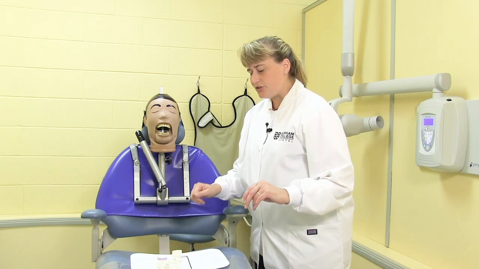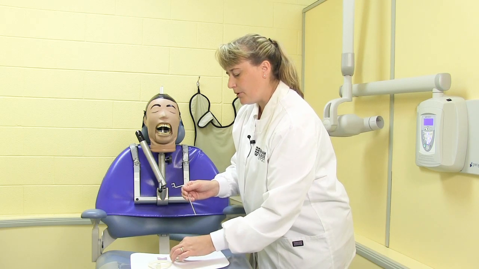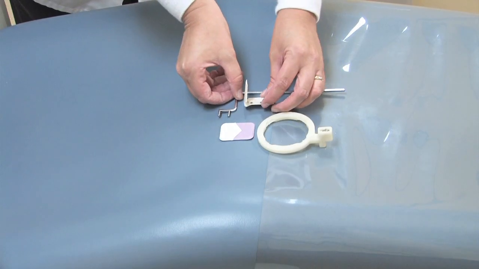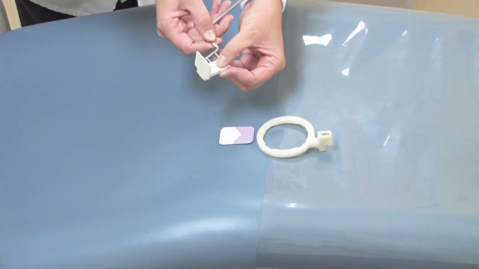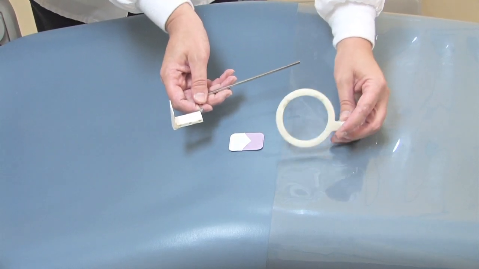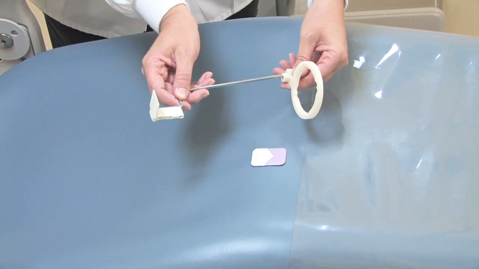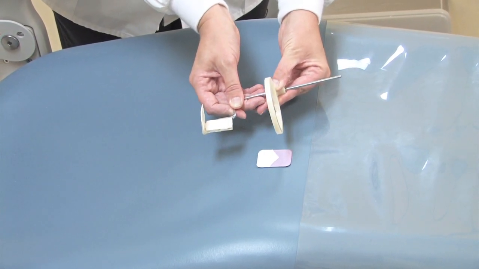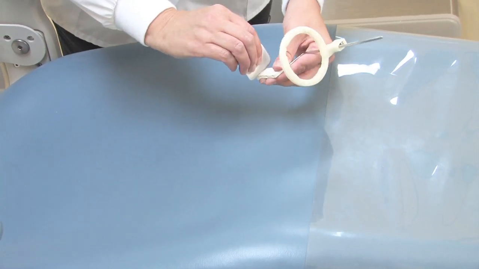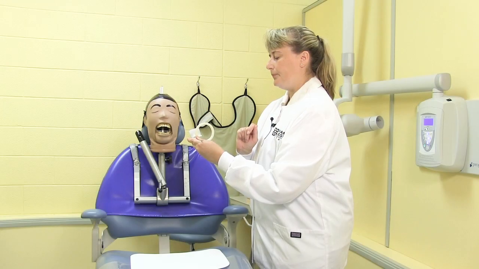I'll first get the instrument set up. I have the rod, bite block, and ring for the posterior. The rod is inserted in the side of the bite block, and the ring is placed so that the block is in the center. I'm using size number 2 film. The dot is placed into the slot of the bite block, and the tube side is toward the ring.